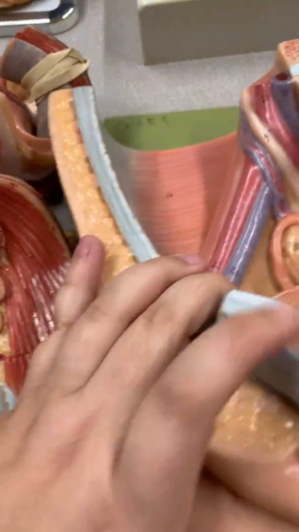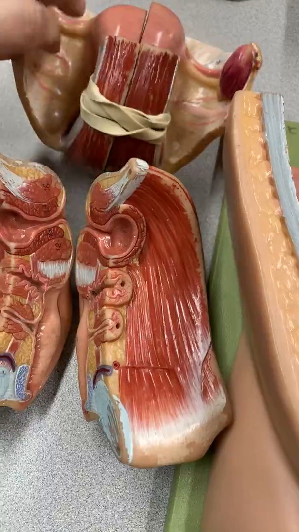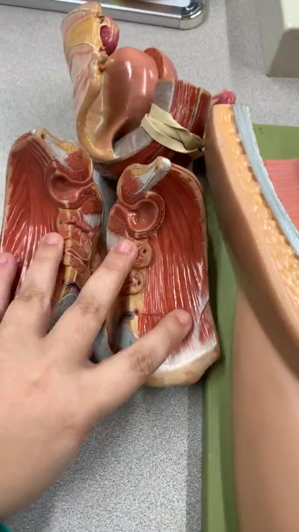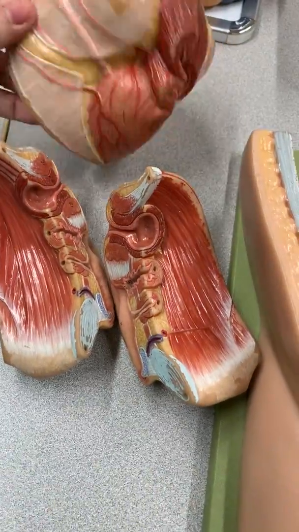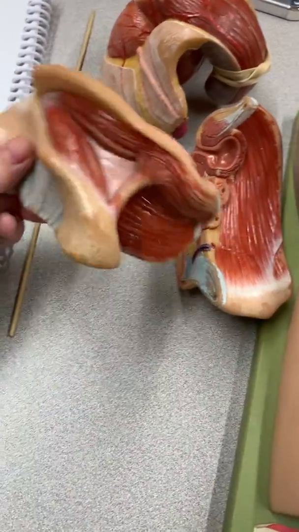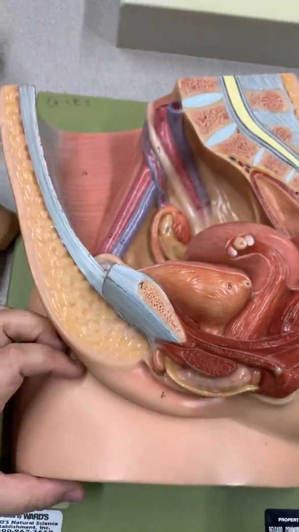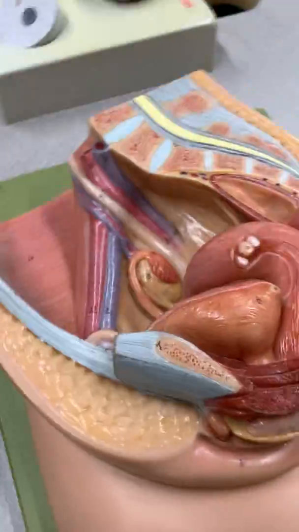Female reproductive anatomy? I hope so, because here it comes. So I'm going to be using this model here, which is a cross section, and this model here. So first, let's find the vulva.